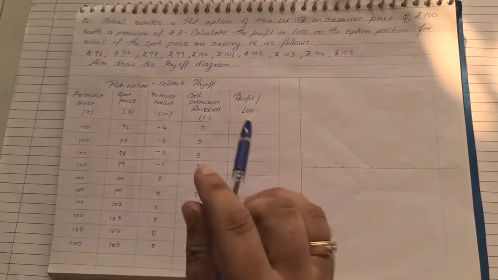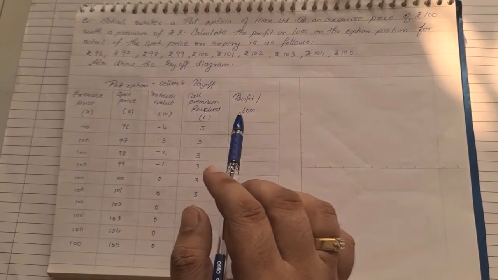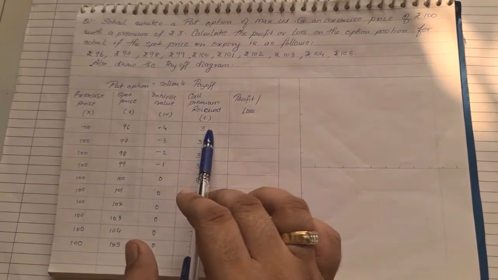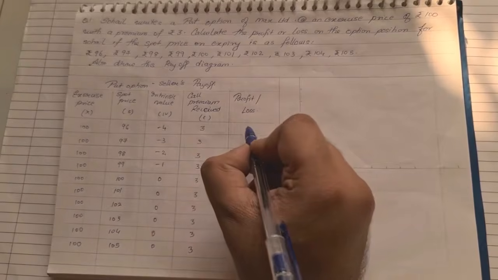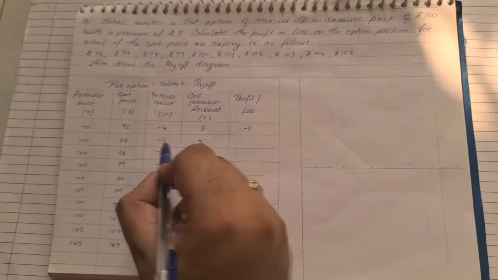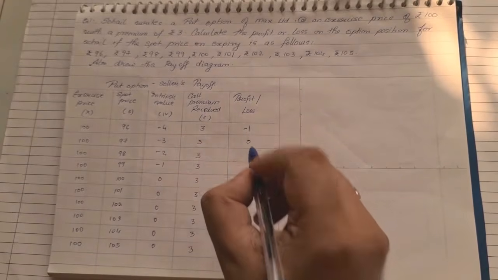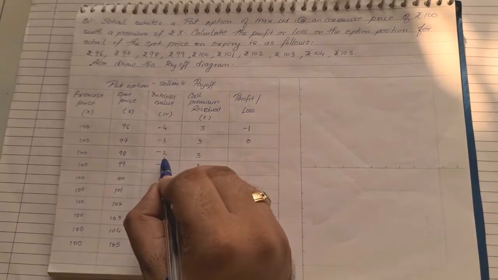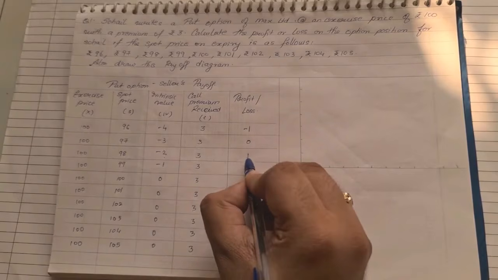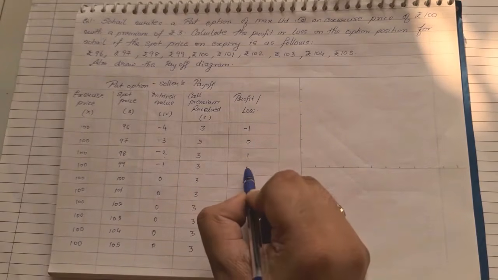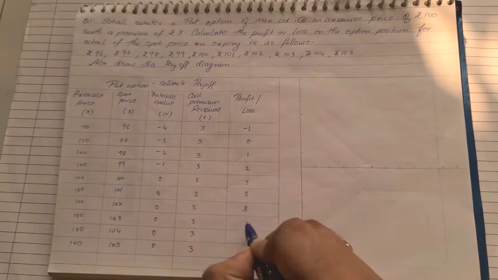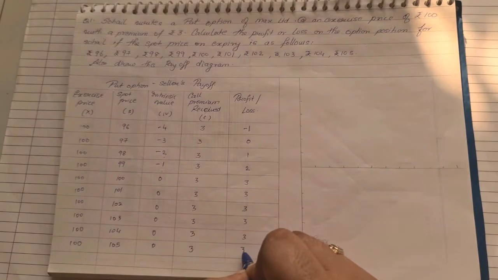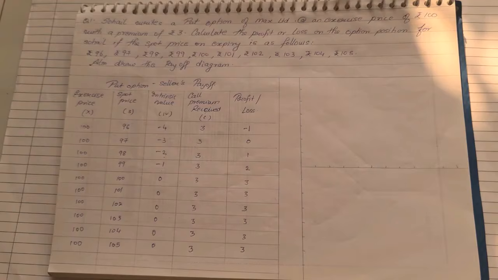Okay, and profit and loss, the last column where we need to find the answer, is nothing but the difference between the intrinsic value and the premium you received. So -4 is my value and I'm receiving 3, so there is a loss of 1. -3 and 3 gives you no profit, no loss. The intrinsic value is -2, but you're receiving 3, so you're earning a profit of ₹1. Then you're earning a profit of ₹2, and thereafter you're going to earn a stagnant profit of ₹3. So this is how we have to solve sums based on put option seller's payoff.